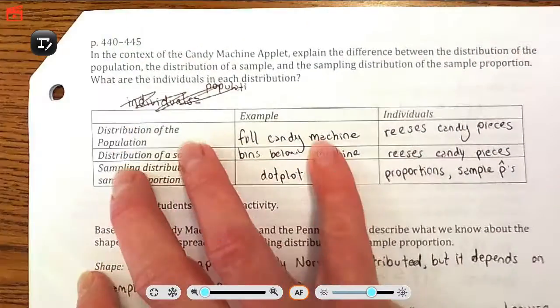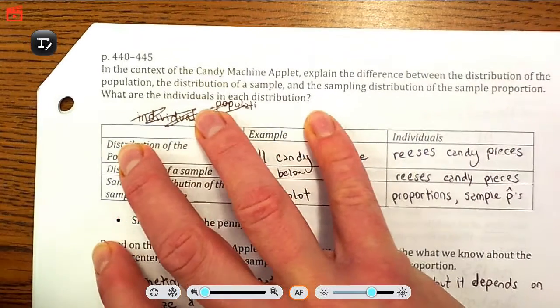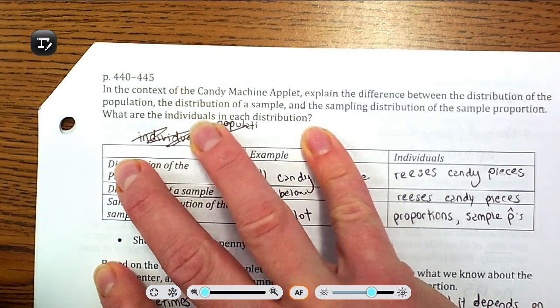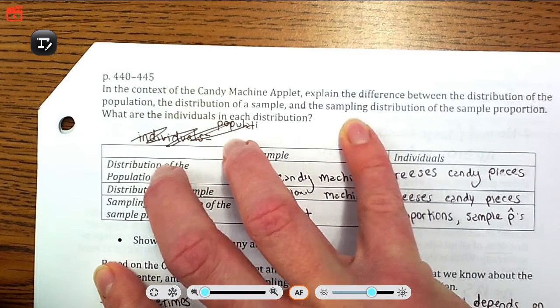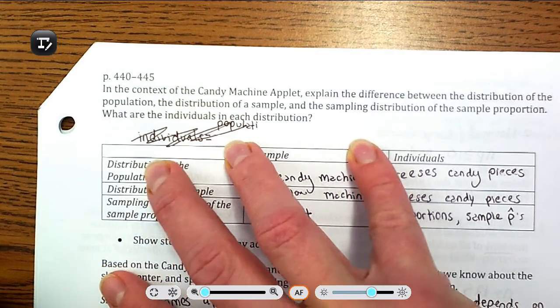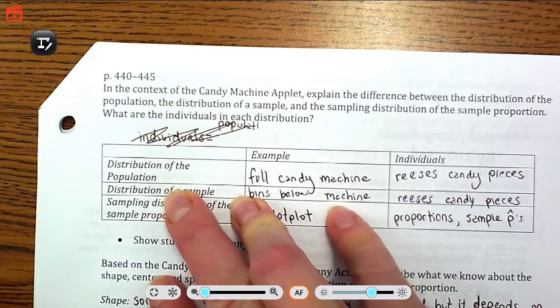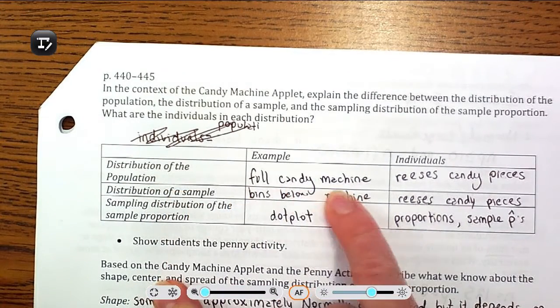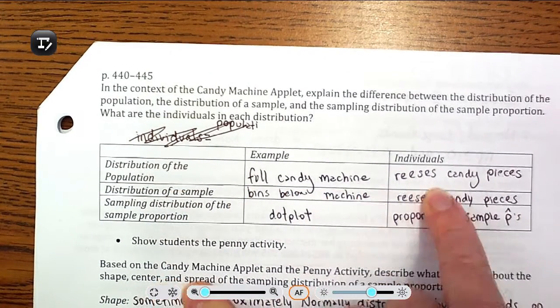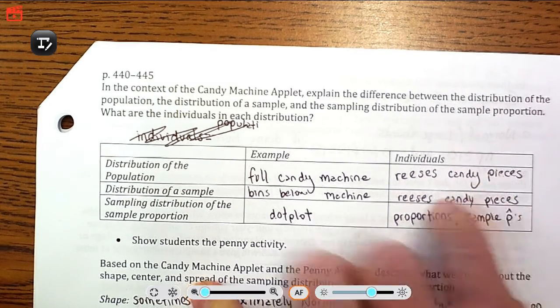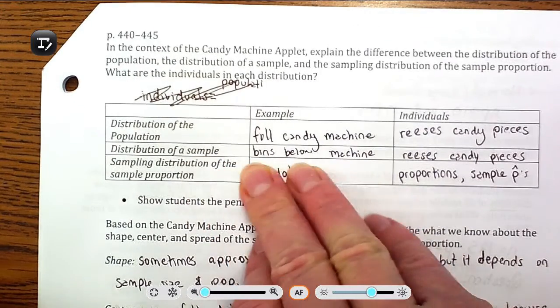Okay, so let's start getting some rules here. In the context of the candy machine applet, explain the difference between the distribution of the population and the distribution of a sample and the sampling distribution for the sample proportion. What are the individuals in each distribution? So the distribution of the population, it's the full candy machine. That's how we would describe it. And the individuals are the Reese's Pieces in the candy machine. The distribution of a sample, it's the bins below the machine.